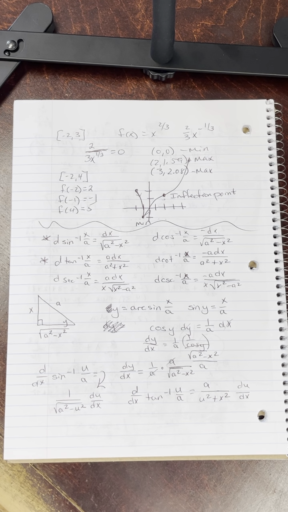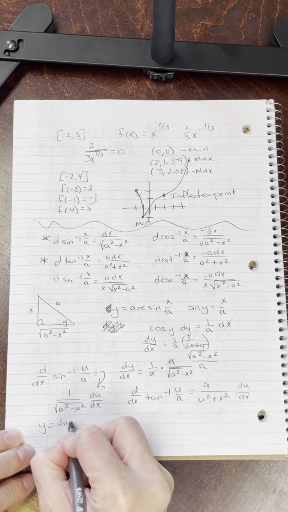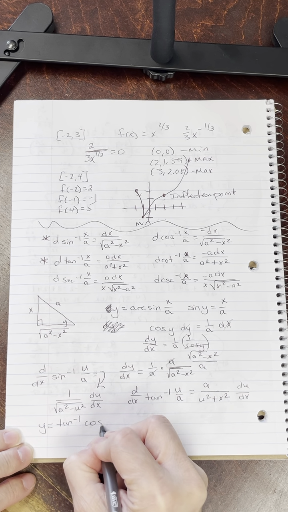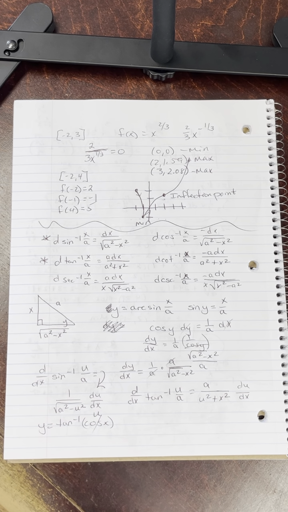Now, example 5 says if y equals the inverse tangent of the cosine of x, find dy over dx. So we are looking at the cosine of x part. I guess maybe I should write that for you. y equals inverse tangent cosine of x, and we are substituting this as the u is what I'm trying to say.